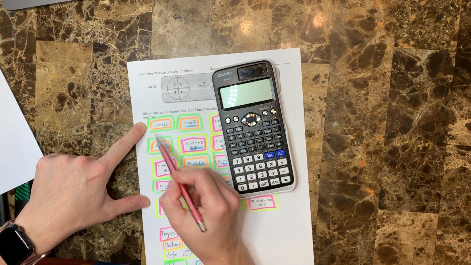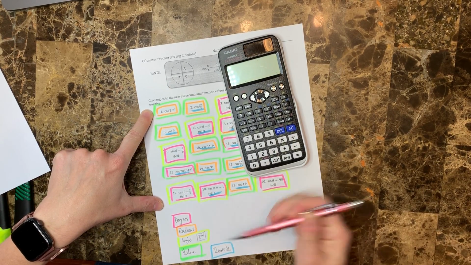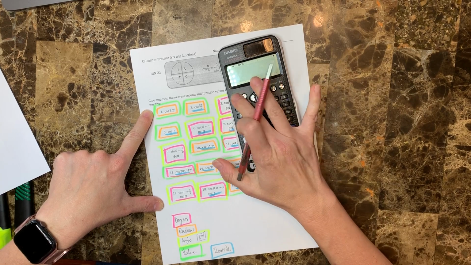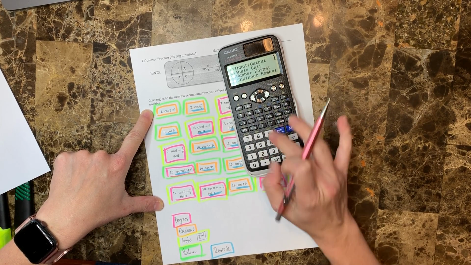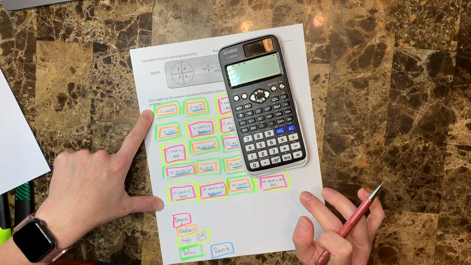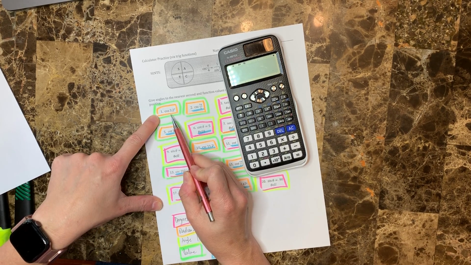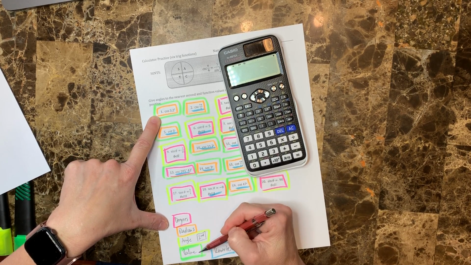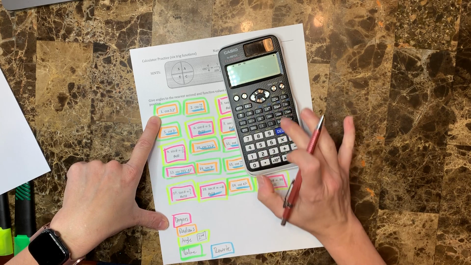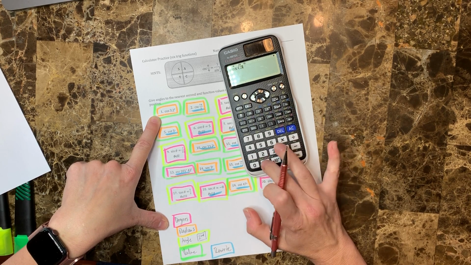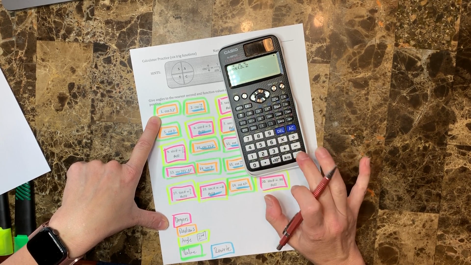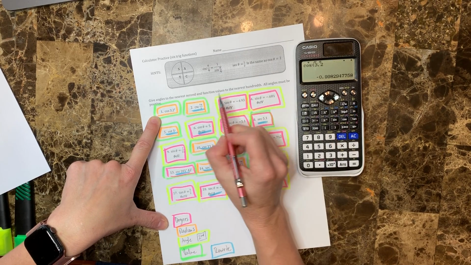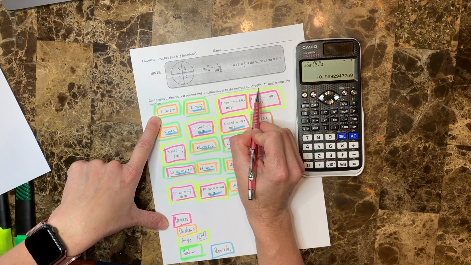So number 1, based on my color coding, I know my calculator needs to be in radians. So let me make sure my calculator is in radians. All right. And I'm finding a value. Okay, so literally all I have to type in is the cosine of 3.2. It's in radians, so I'm good. And it says to give function values to the nearest hundredth.